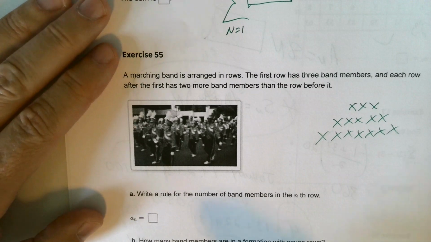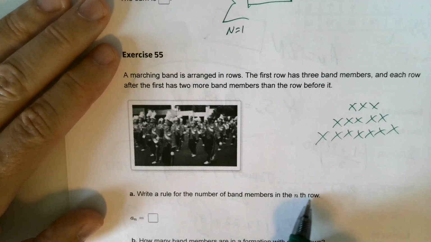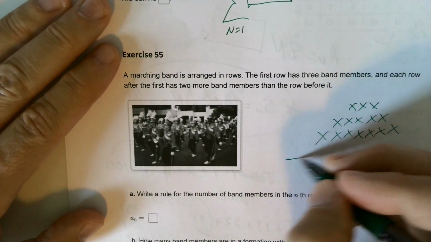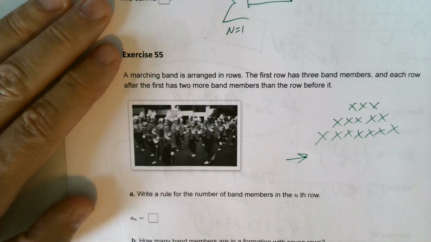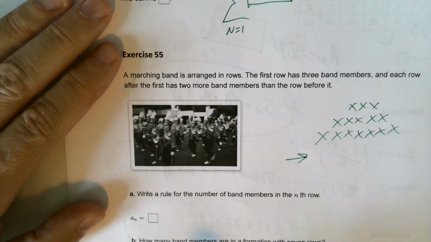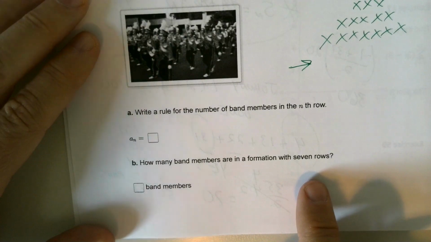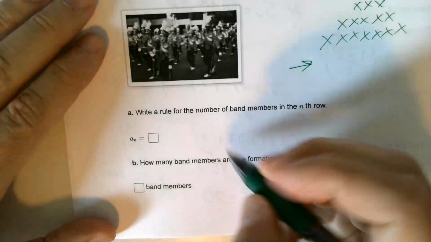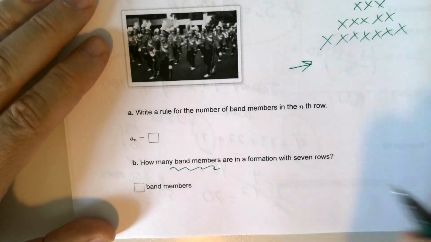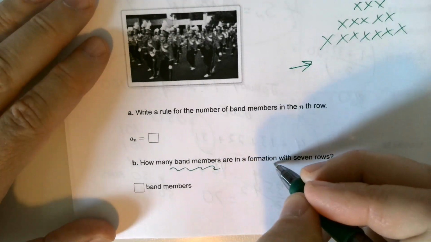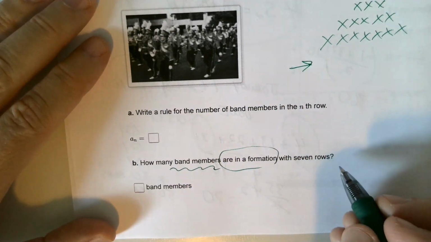Okay, so it says write a rule for the number of band members in the nth row, which just means a sub n. We don't know what row it is, so it should work for any row. And then how many band members are in formation with 7 rows. Now be clear on this, how many band members are in formation with 7 rows.